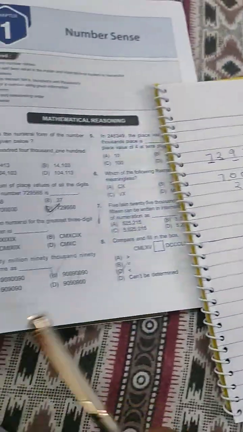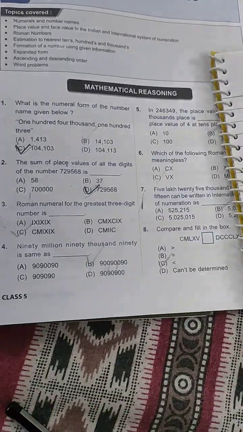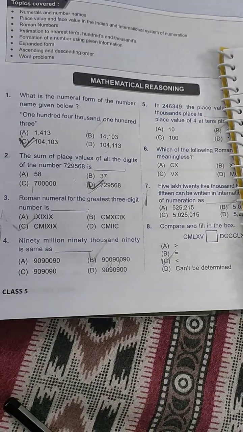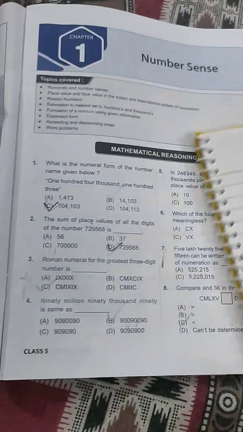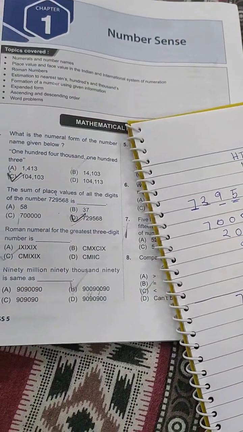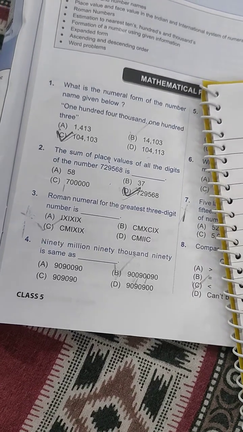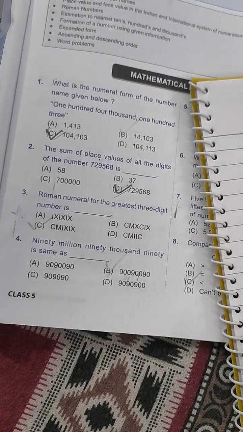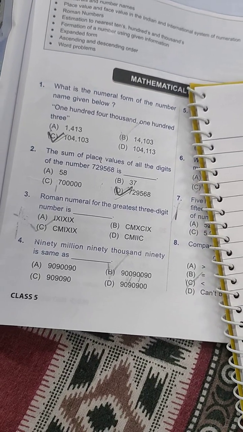Now let's go to the third question. It is given as: the Roman numeral for the greatest 3-digit number is. So we all know that the greatest 3-digit number is 999. Now we have to write a Roman numeral for this number.